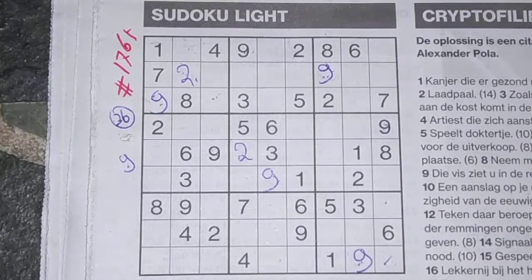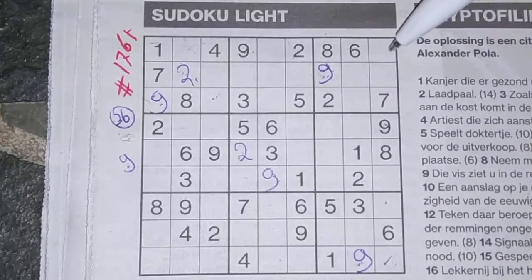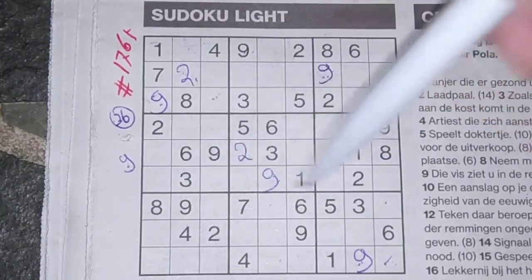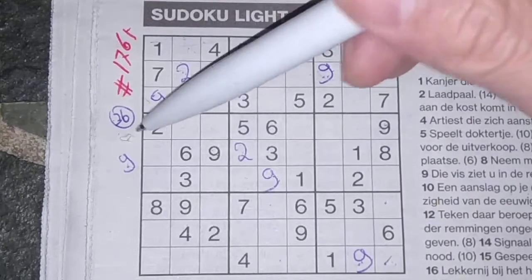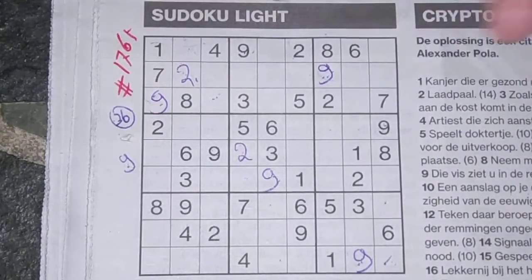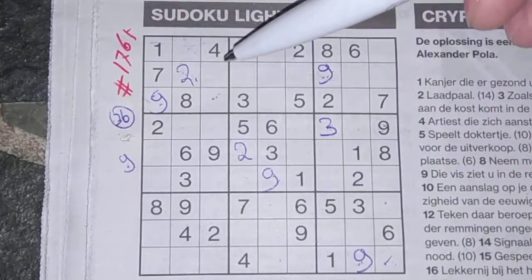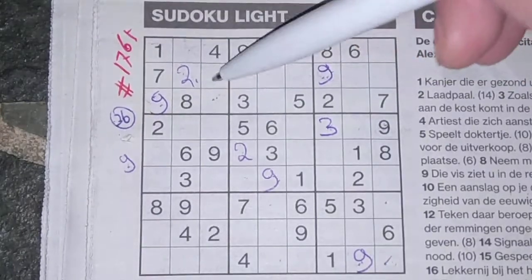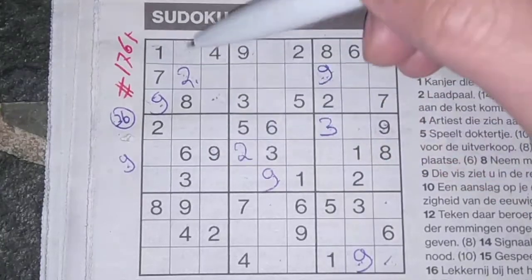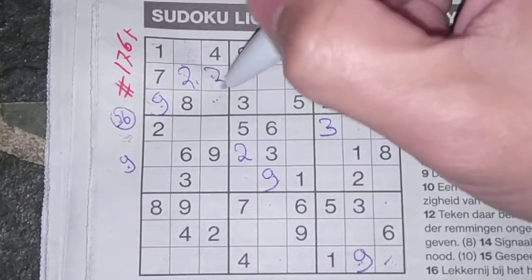Then, how about the 3? 3 in this row, 3 in the middle row, so in the row above. The only 2 places for the 3 should be here or there. We see here 3, no 3 there, 3 should be there. Wait, in this big square, 3 missing numbers. One of the missing numbers is 3. We see here 3, no 3 there, here 3, no 3 there. The only place for the 3 in this big square should be there.